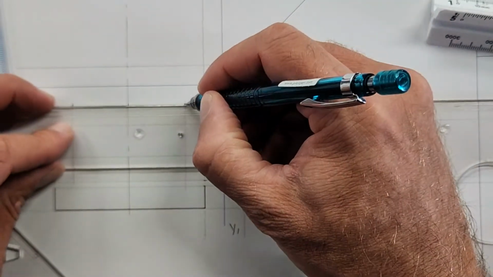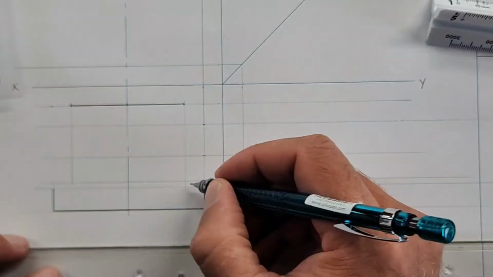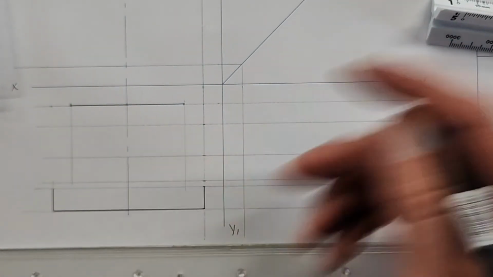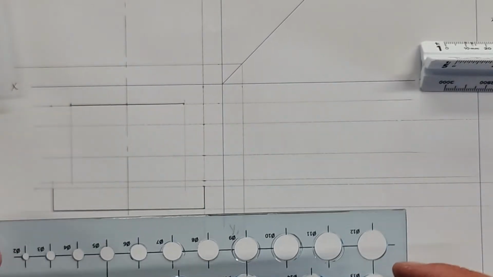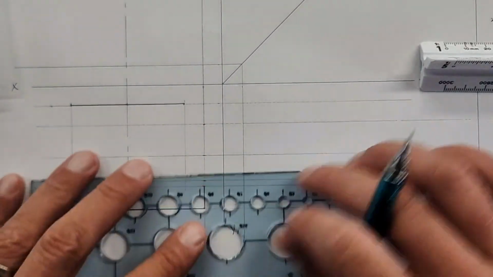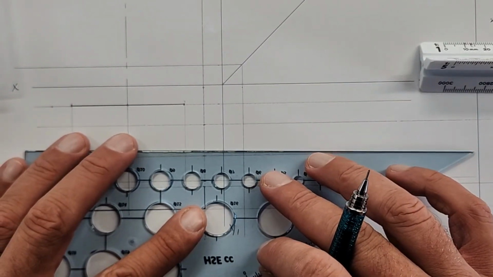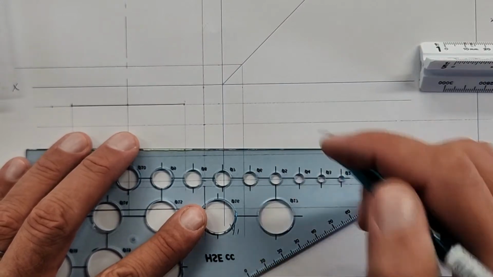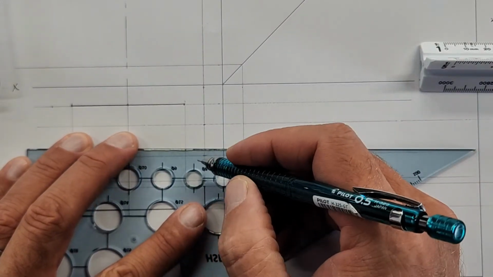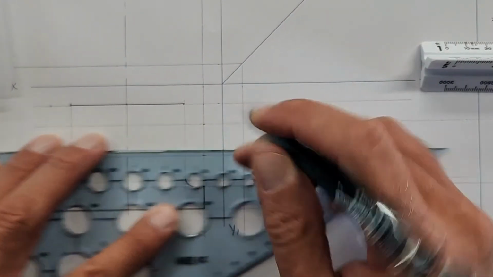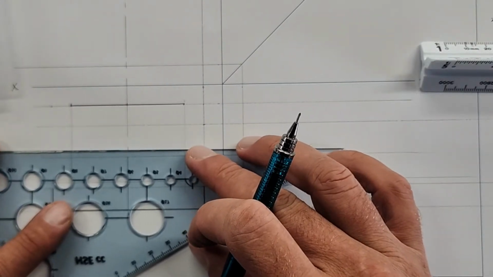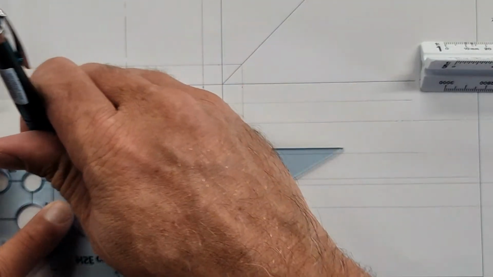That's the base. That's the top. There's a radius 4 here. Now, if you have one of these, that would be easiest. We're going to find the diameter 8 because we're on radius 4. We're going to place that on this side. Okay.